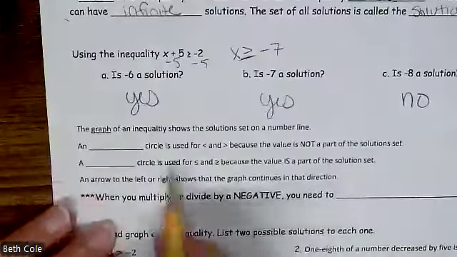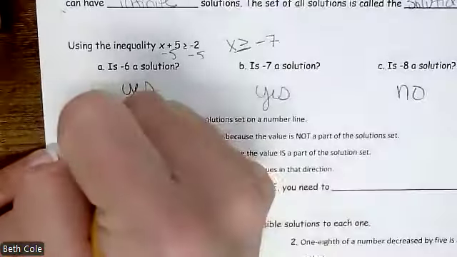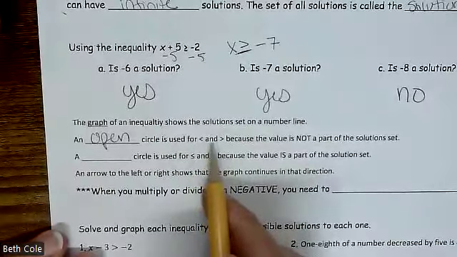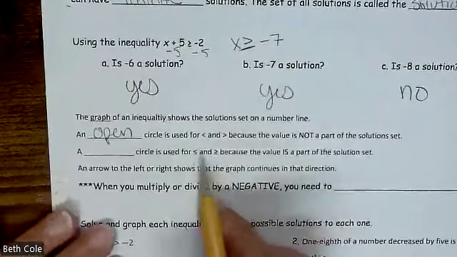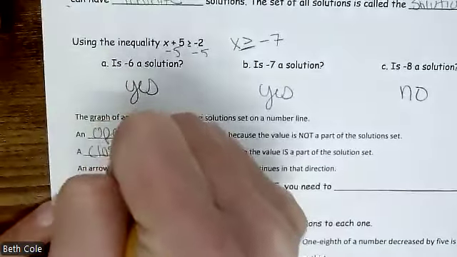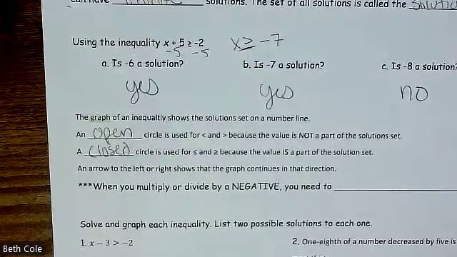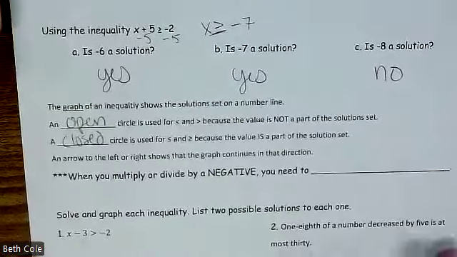All right. The graph is going to show your answers on a number line. An open circle is used for these because we don't have the equal to. You're not including the number, so it's a hole. It's an open circle. When you have the equal to, it's a closed circle because you are including the number. So one is included and one is not. And then we just shade in an arrow. I'll show you what I mean. You're either going to go to the left or go to the right.